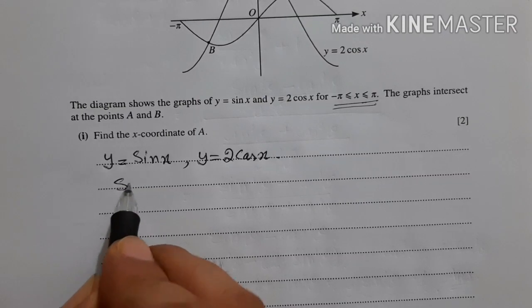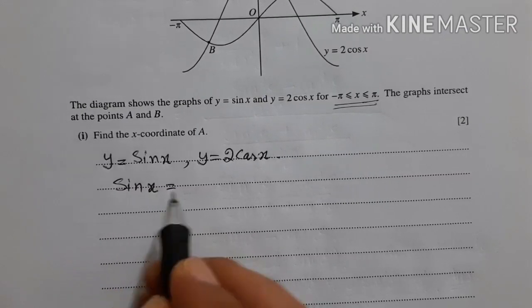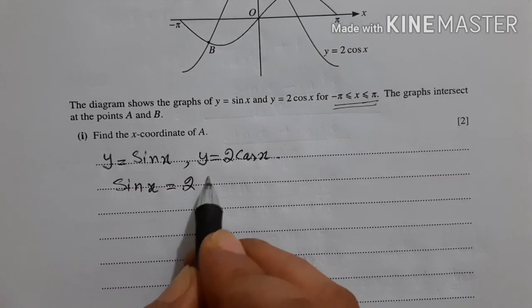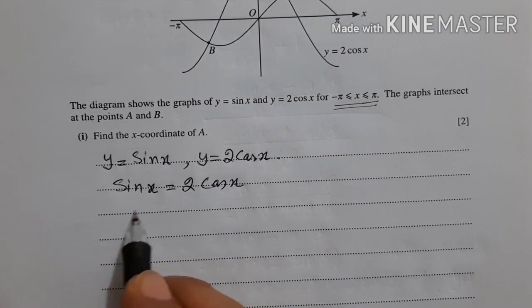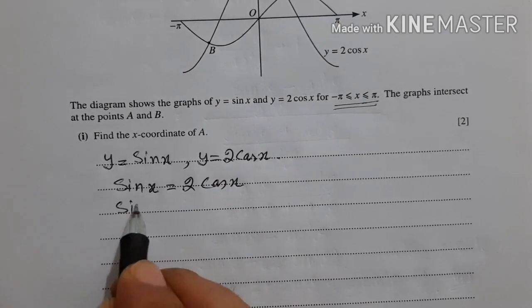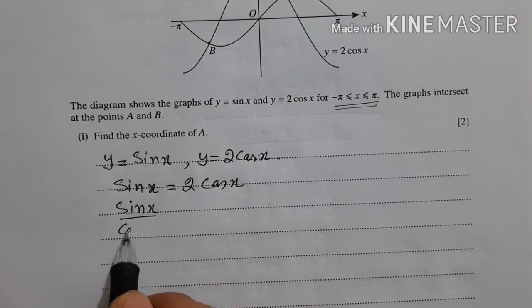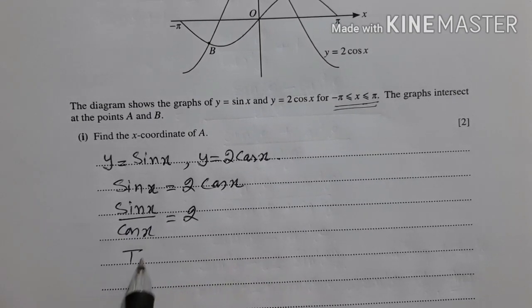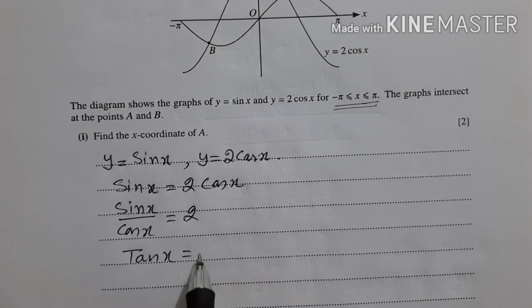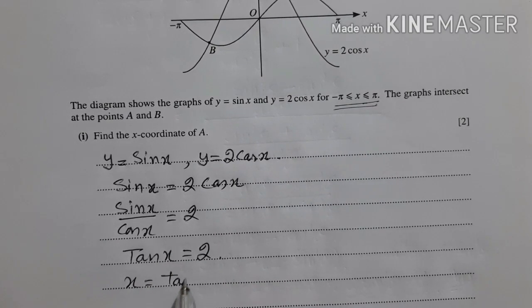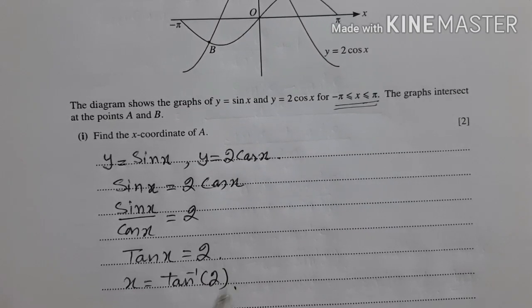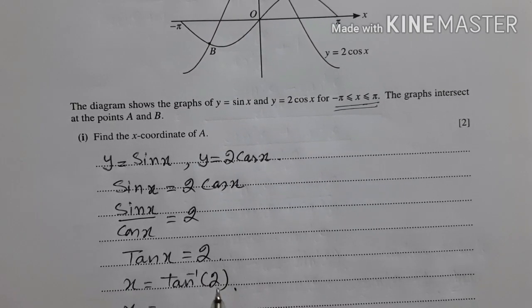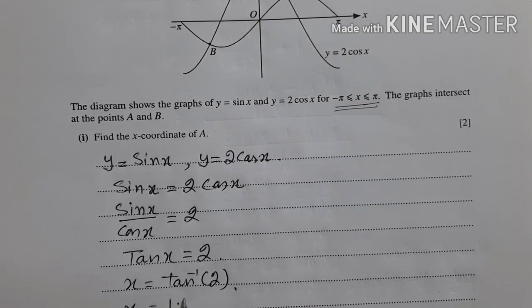So it will become sin x is equal to 2 cos x. Take cos x on the left, so sin x over cos x is equal to 2. It can be written as tan x is equal to 2. So x will be tan inverse 2, which will give us 1.11.